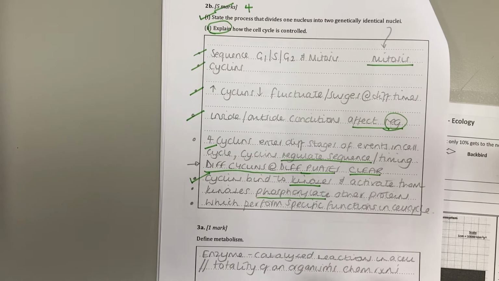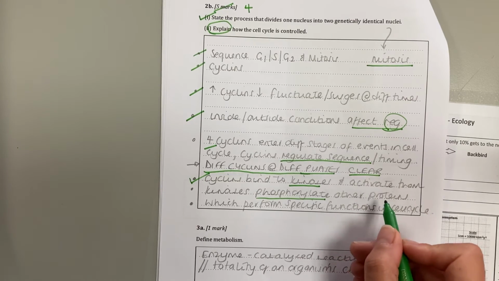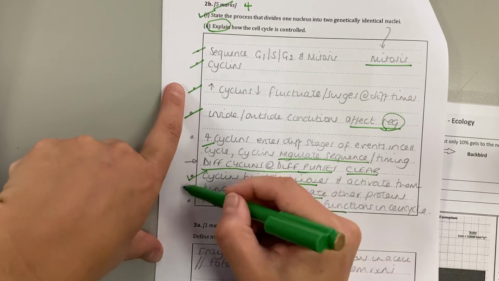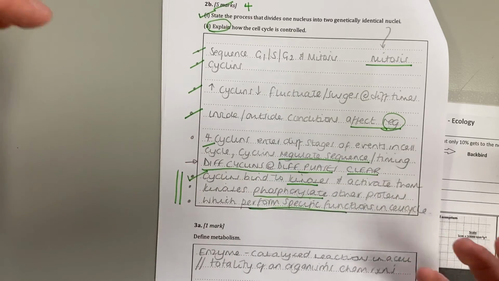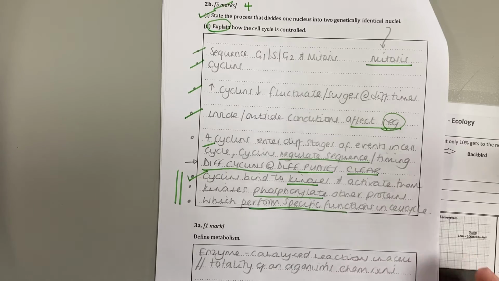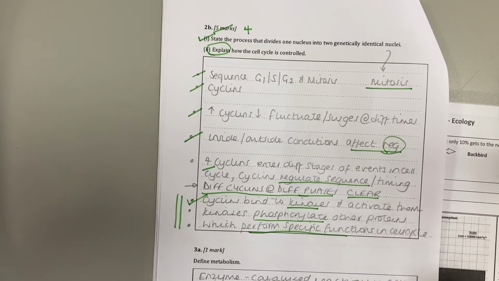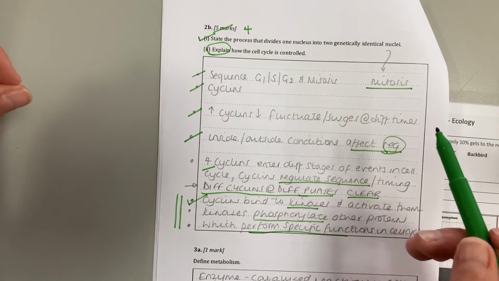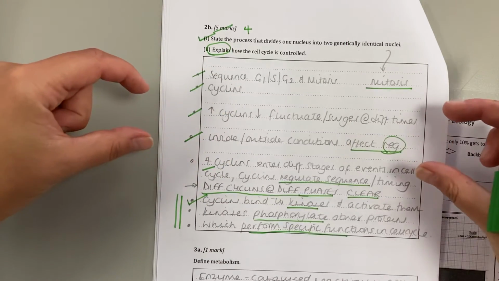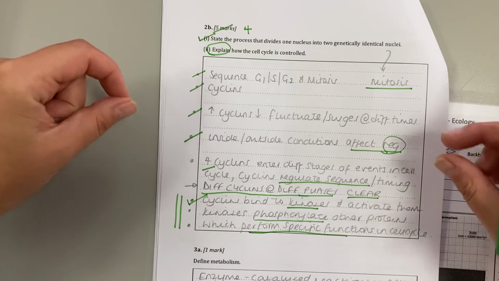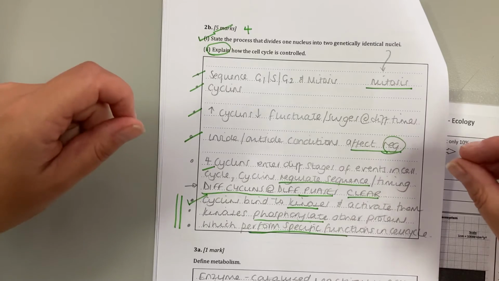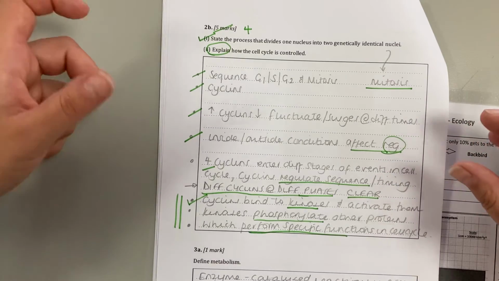So we've got the kinases. The kinases are needed to phosphorylate the proteins, and the proteins perform specific functions in the cell cycle. So these 3 things here, again, are quite intrinsically linked together. So we were breaking it down into the basics. We've got a sequence, we've got cyclins. Then we're looking at what happens to the cyclins at quite a low level. They fluctuate. And if we change the internal and external environment, we will have changes.